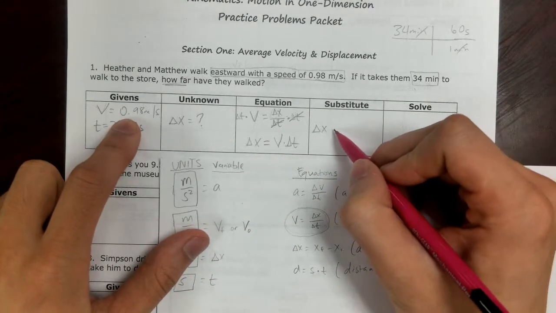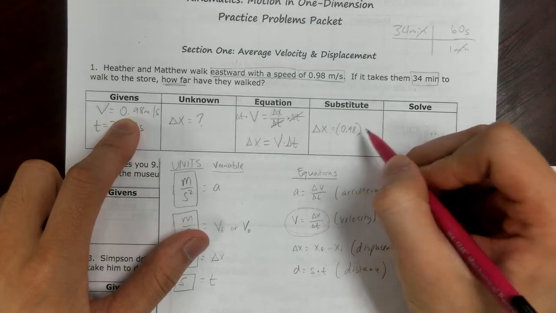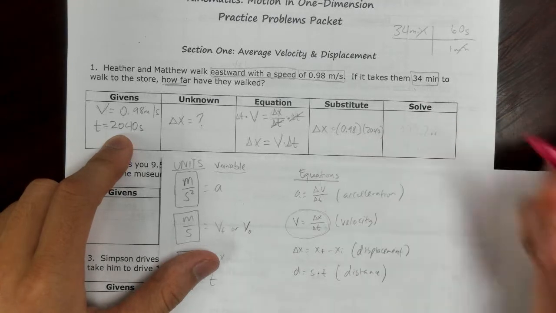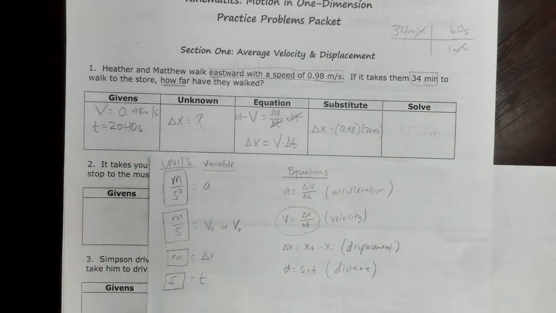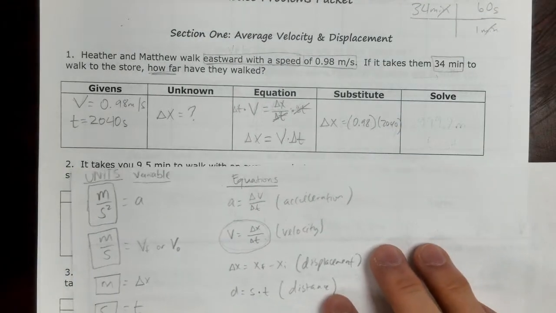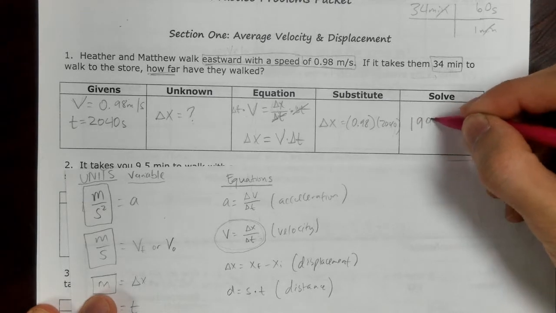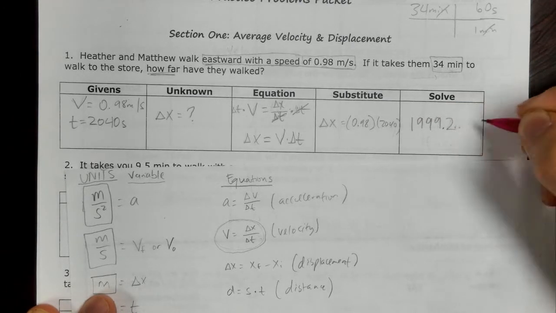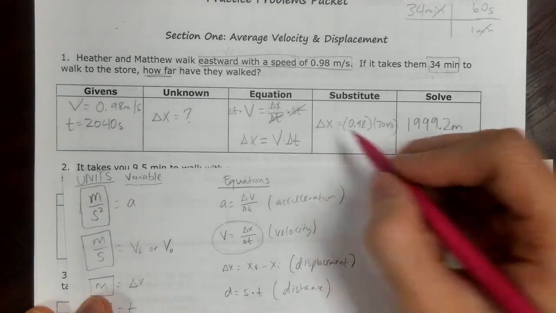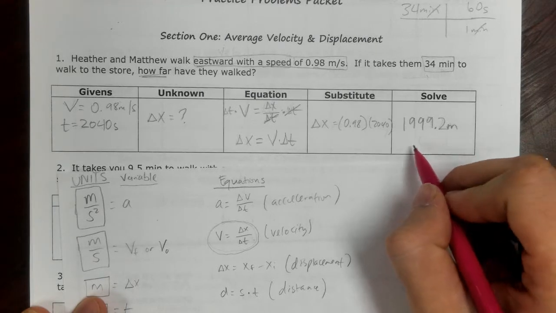So V is going to be what? 0.98. And then what's time? 2040. And I'm going to do that in calculator. Let me zoom in if you can't see. 1,999. Okay. Alright, thanks Mo. Mo's my calculator. And then since this is displacement, it's a vector, right? So we gotta put the direction, which is what? East.